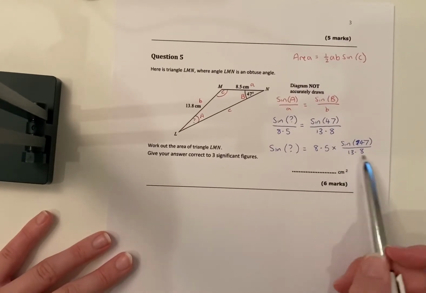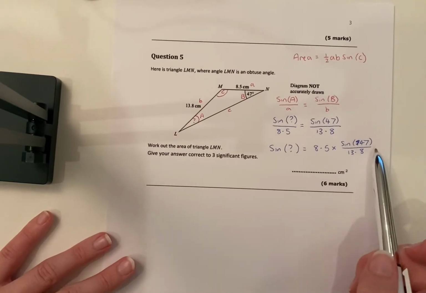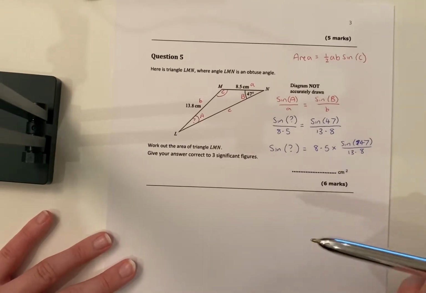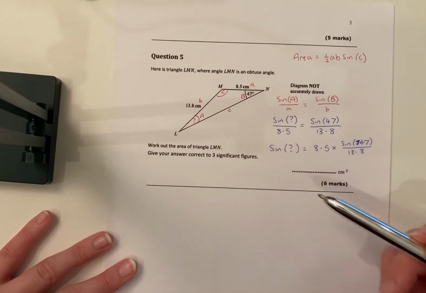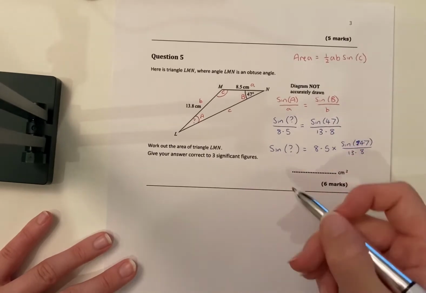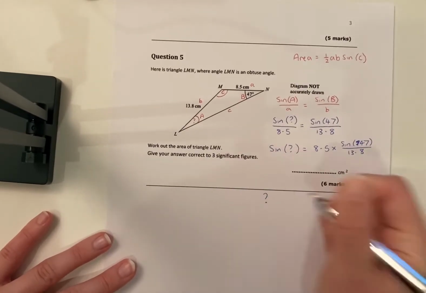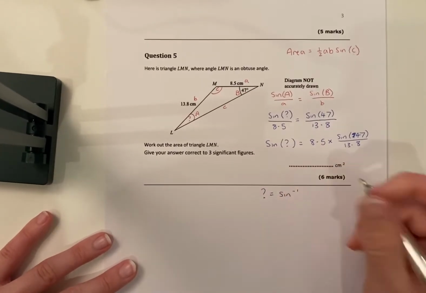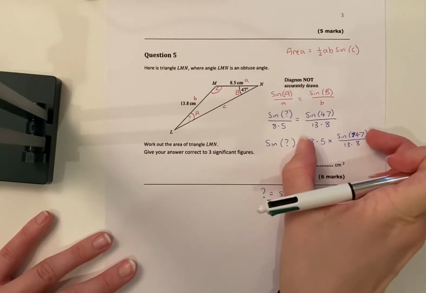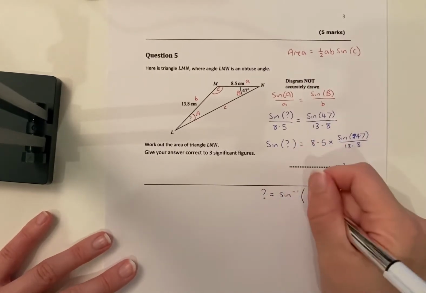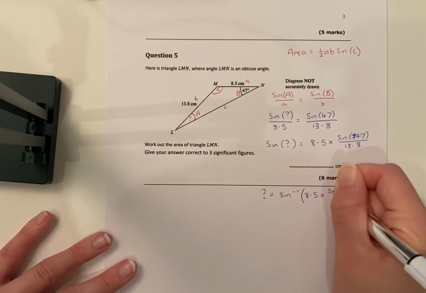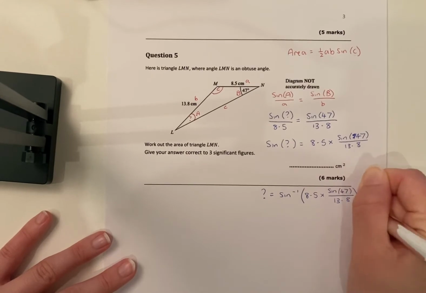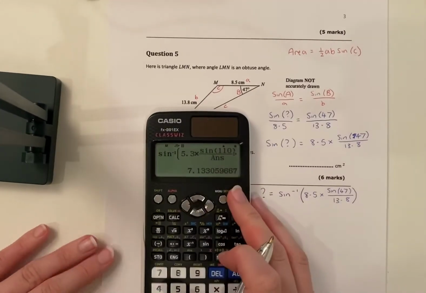Like I said before, we could put this into our calculator now, but I don't want to. I want the question mark, I don't want sine of question mark. So I need to undo the sine, and I undo the sine by inverse sine. The opposite of sine is inverse sine. I'm going to write it down here. Hopefully you can see that. Question mark is equal to inverse sine, which is sine to the minus 1, of 8.5 times sine 47 divided by 13.8. And that should tell me what my question mark is.